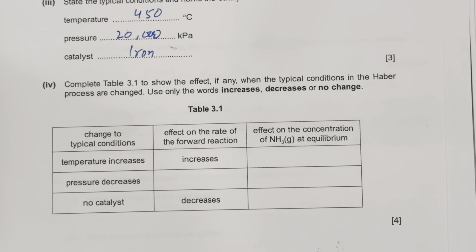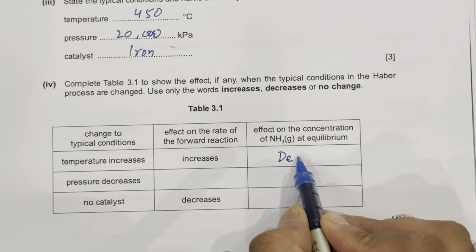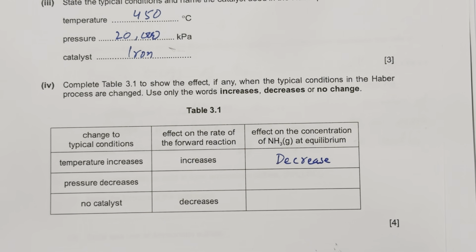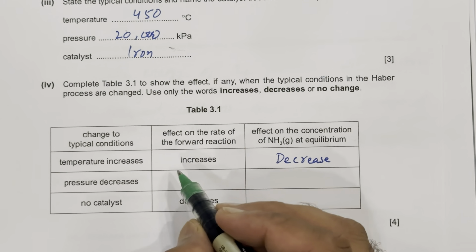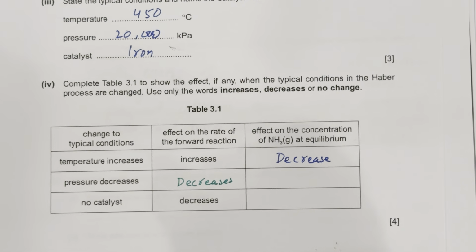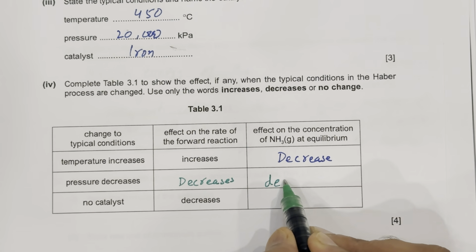What would be the effect on the concentration of ammonia at equilibrium? At the equilibrium state, it would decrease. According to Le Chatelier, any change in the position will try to undermine that change. When the pressure decreases, we know that the rate of reaction also decreases. And what would be the effect on the concentration of ammonia? Also, the concentration of ammonia would decrease.